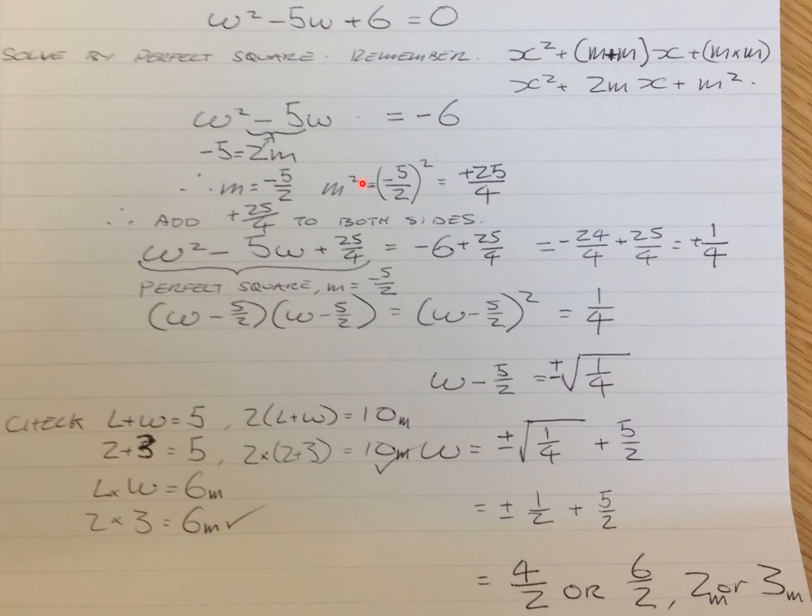You could work that out: minus 5 squared is plus 25, and 2 squared is 4. So that gives us m squared is plus 25 over 4. If we add 25 over 4 to both sides, we end up with this term here. So this is a perfect square, where the two parts of the perfect square are w, and then this part here is just the m that we calculated.